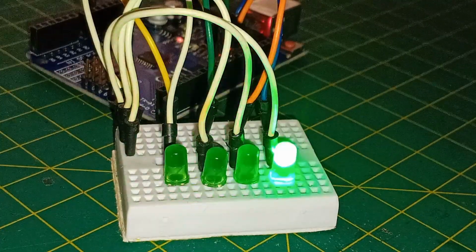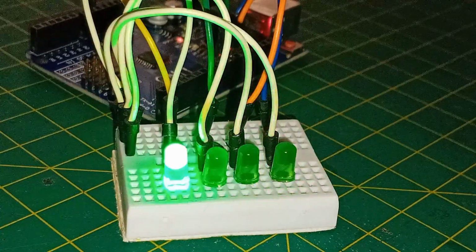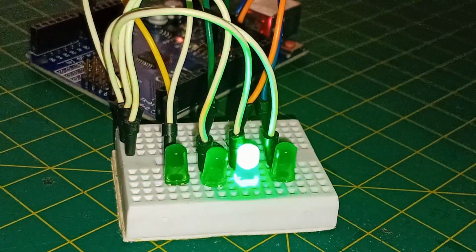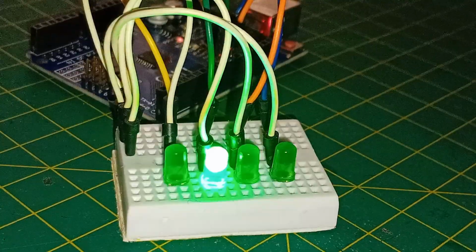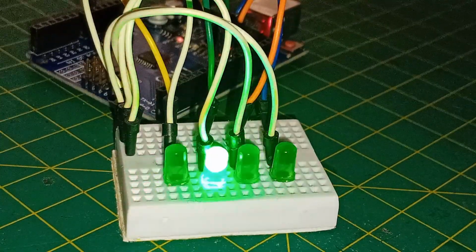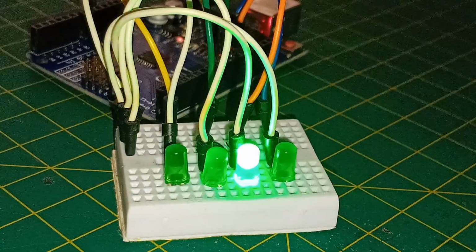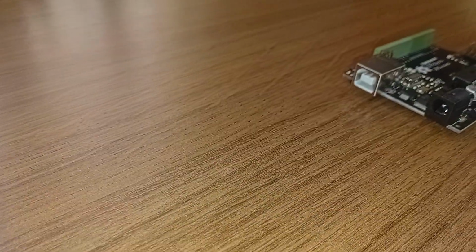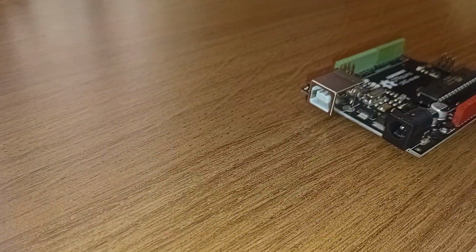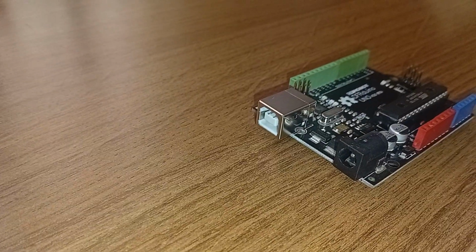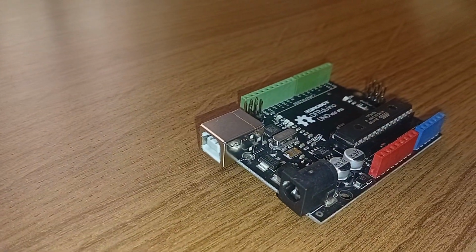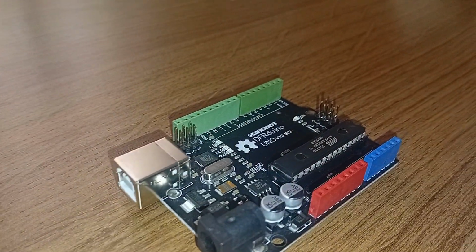Loops are important because they allow your Arduino to read sensors continuously, update displays regularly, blink LEDs in patterns, monitor inputs in real time, and repeat actions without copying code. Without loops, your Arduino would only do something once and then stop. And that is not what we want in an embedded system designed to run forever.